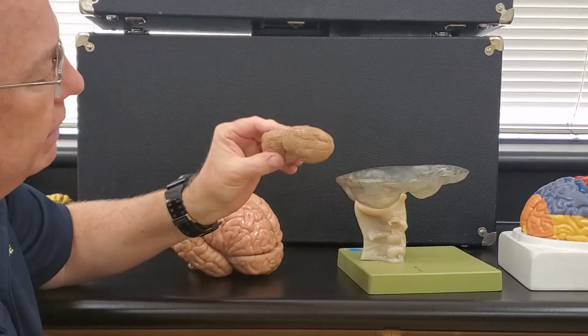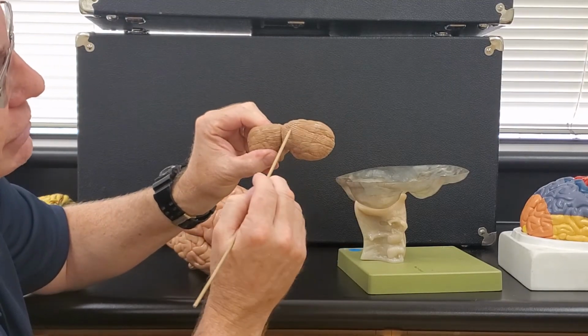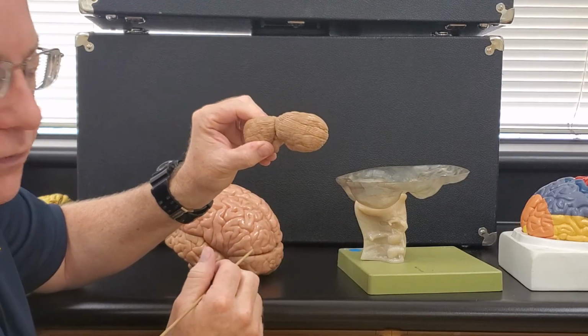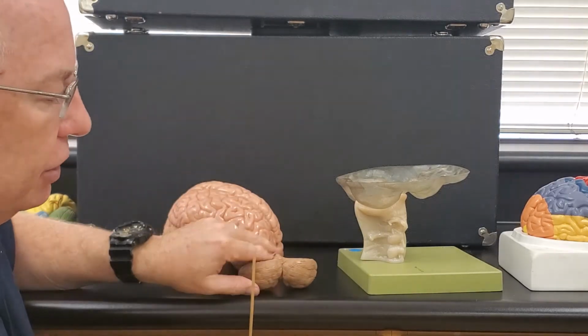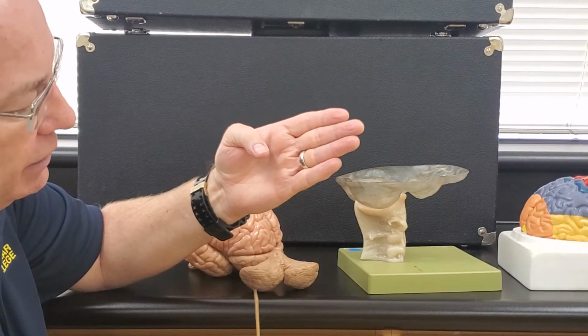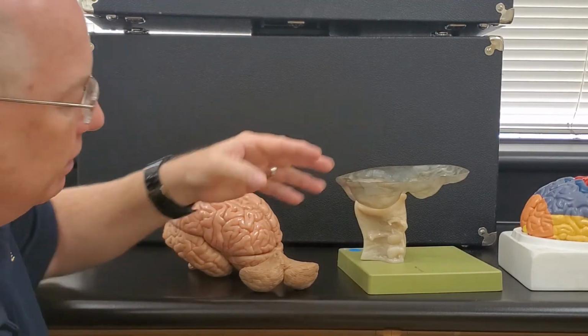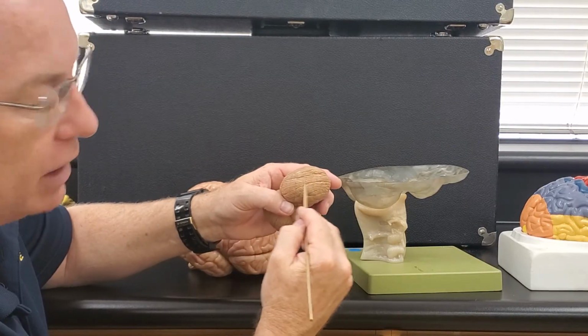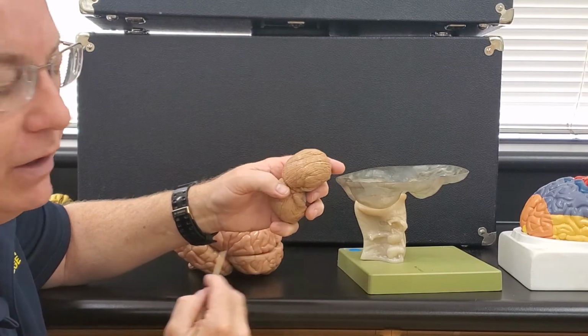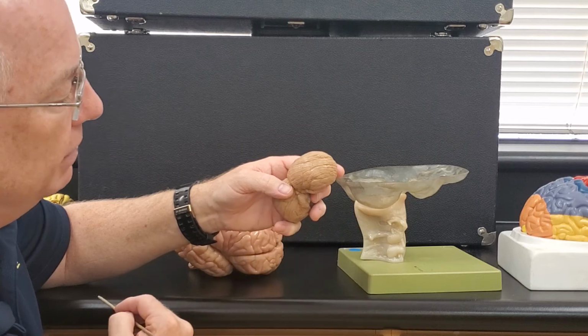And if we look at it, we notice on the surface there's all these fine lines. Those little fine lines are actually folds. The surface of the cerebellum is folded on itself, and if you could run an instrument across it, it would fan out and close back up. So those little folds or lines are called folia, F-O-L-I-A. Those are the folia of the cerebellum.